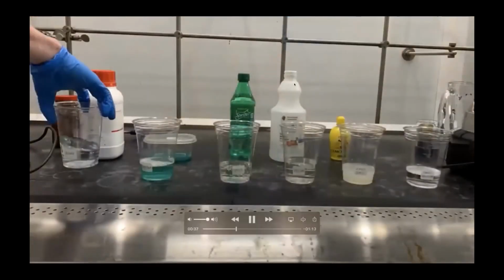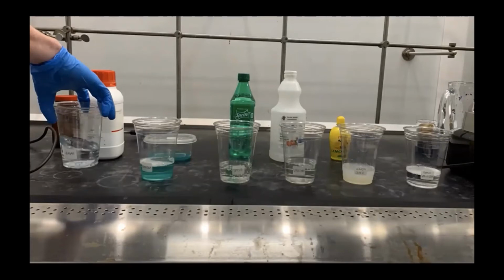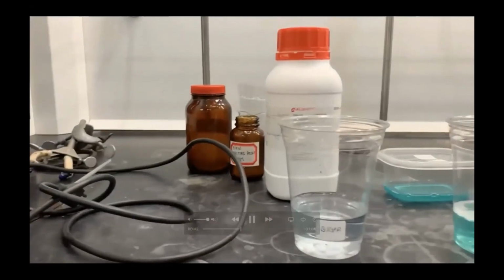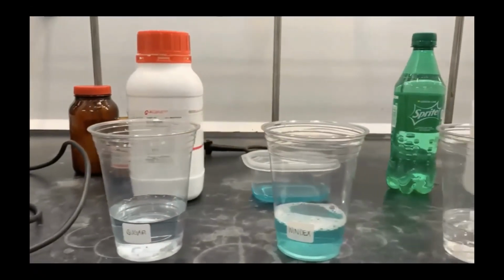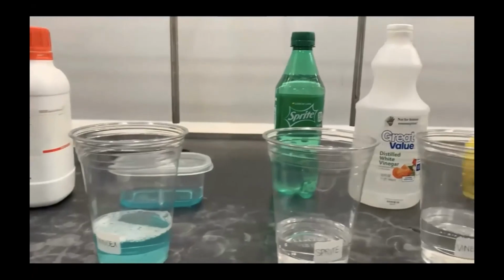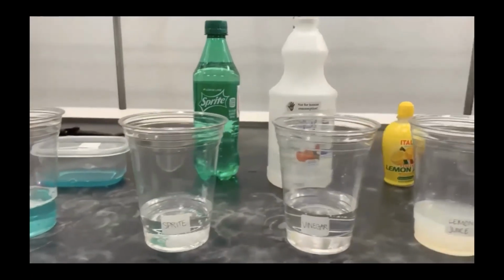And once we have enough of our red cabbage juice, we're gonna take multiple solutions, including sugar, Windex, Sprite, vinegar, lemon juice, and hand sanitizer, all of which is pretty easily accessible, and a lot of them are actually found around your house. So we took these solutions, diluted it with some water, and then once we had all our solutions prepared, we poured red cabbage juice to indicate the color ranging on the pH scale.